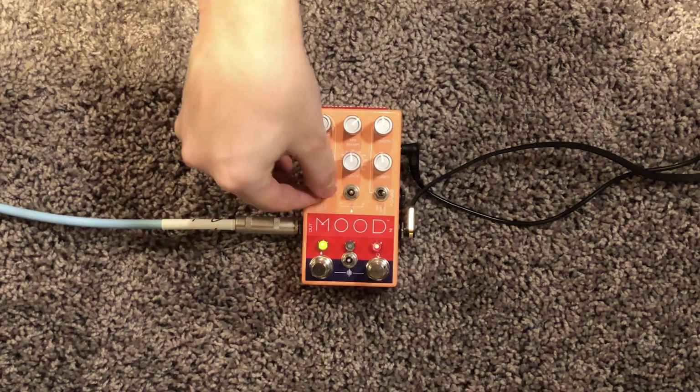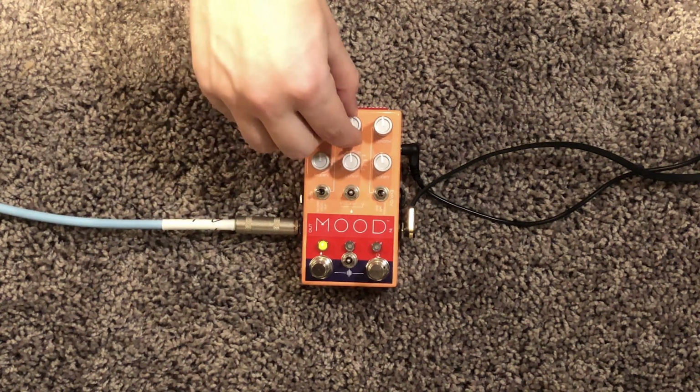Kind of fun. And what if we try reverb now?